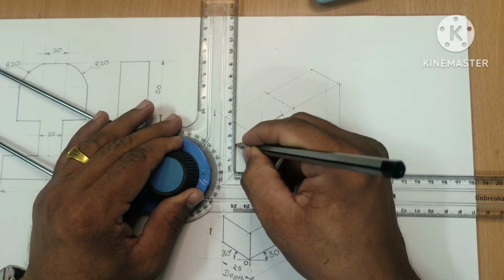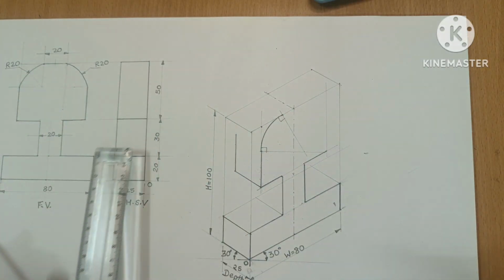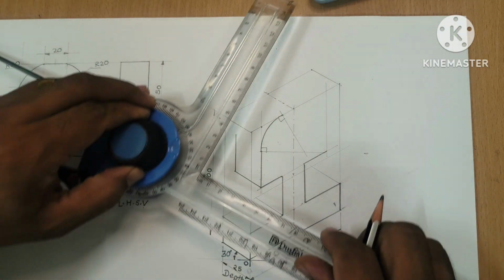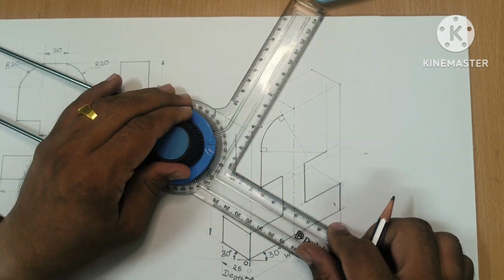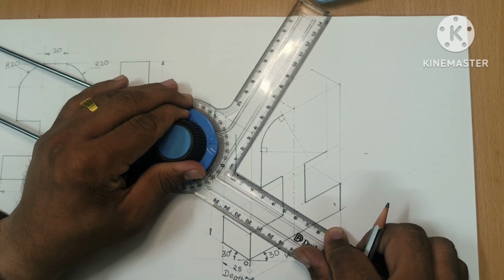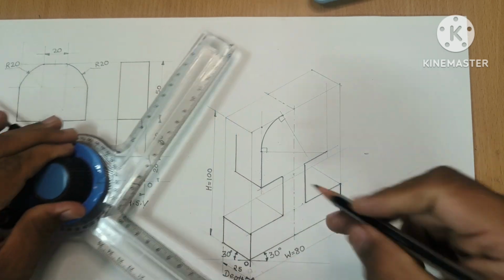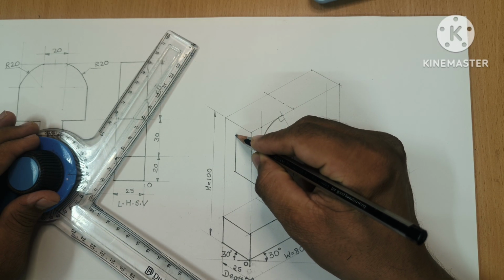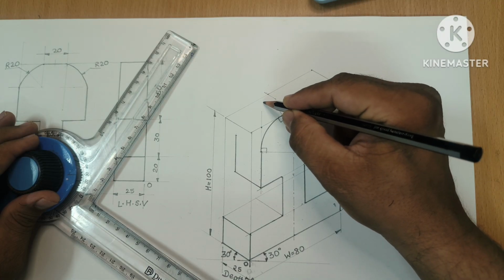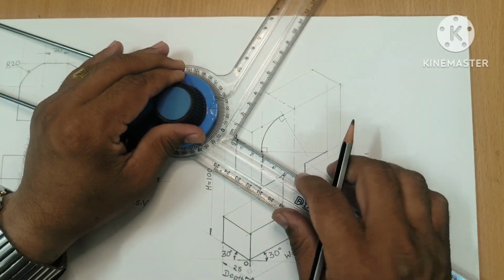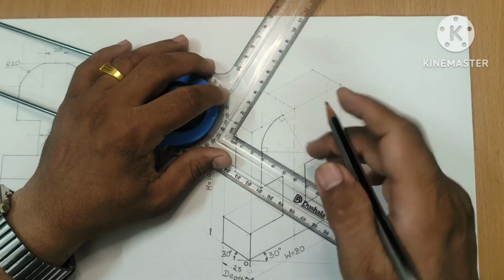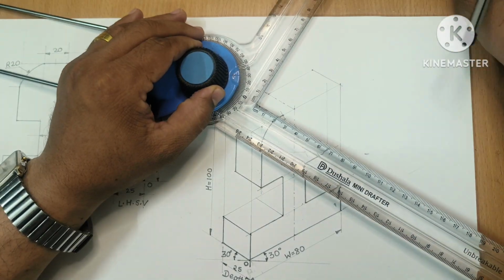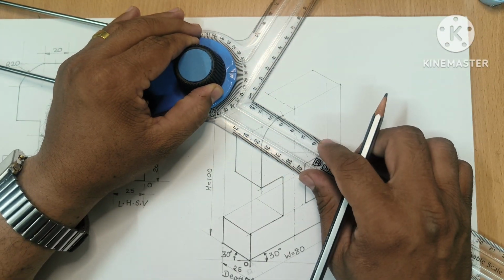It is up to 30. Okay. Transfer this point. Transfer this point 25 millimeter distance in this direction, and this one 25 millimeter in this direction. And this point in 25 millimeter.